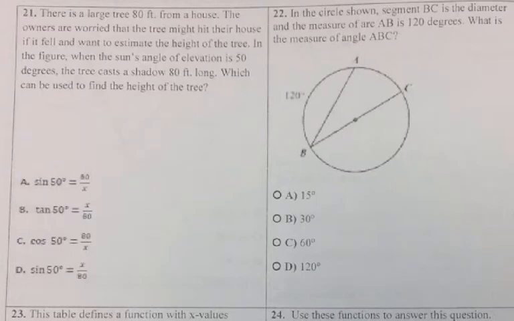Okay, there's a large tree 80 feet from my house. The owners are worried that the tree might hit their house if it fell and want to estimate the height of the tree. In the figure, when the sun's angle of elevation is 50 degrees, the tree casts a shadow of 80 feet, which can be used to find the height of the tree. All right, let's draw a picture here. So we have a tree.